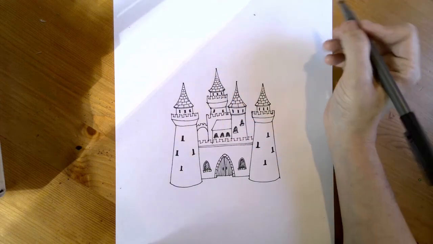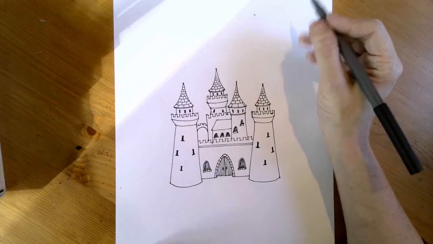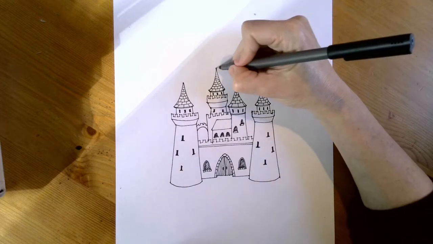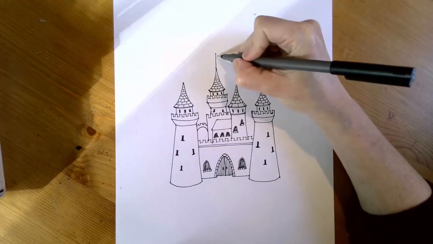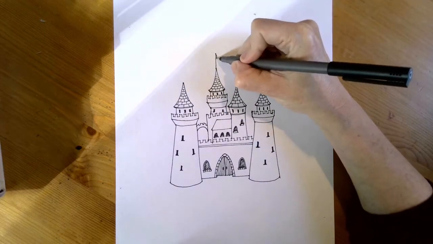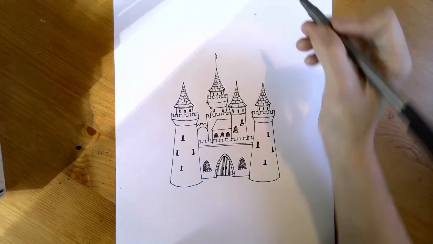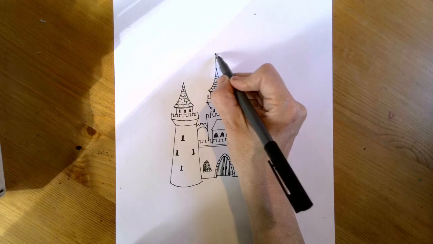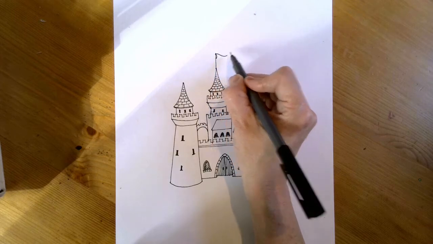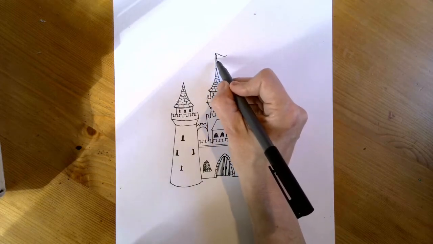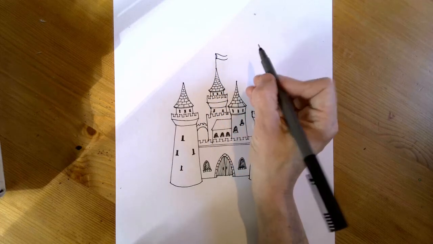Okay, and then for the flag pole. I make this curved line because the flag touches at the top and bottom. And then if you want to make a slightly more complicated flag, you make a curve, and then you make a curve that parallels it.